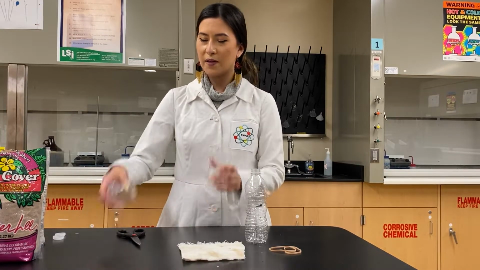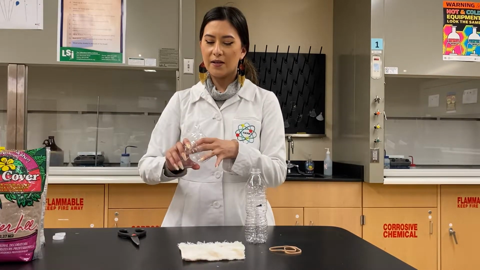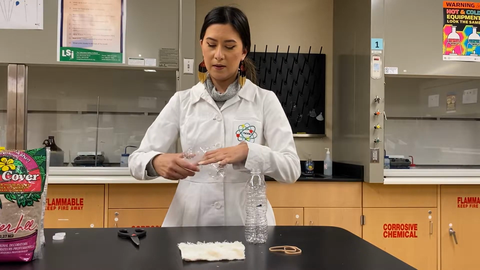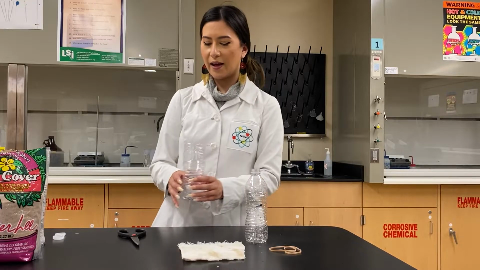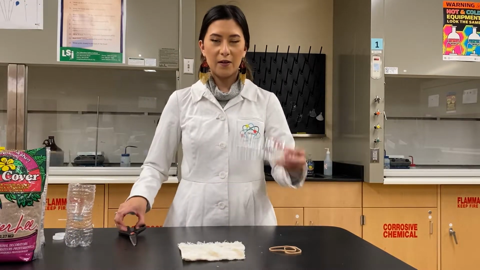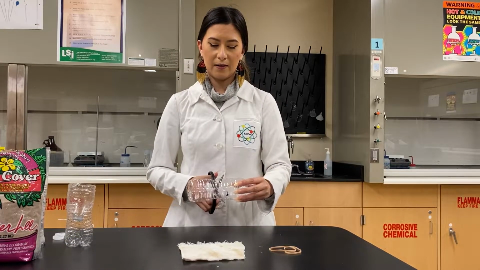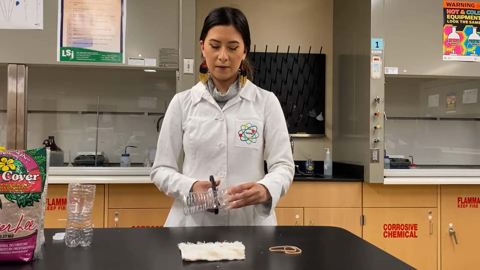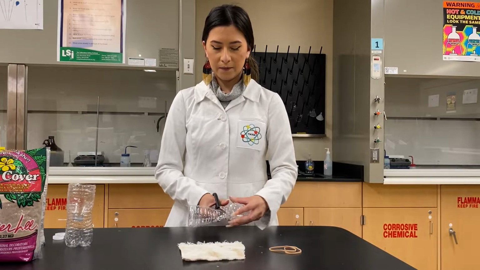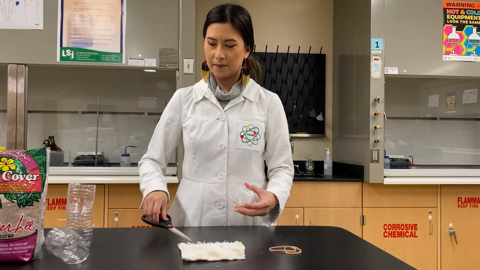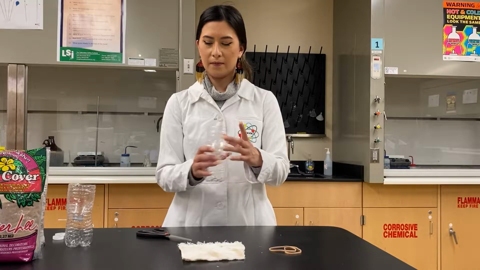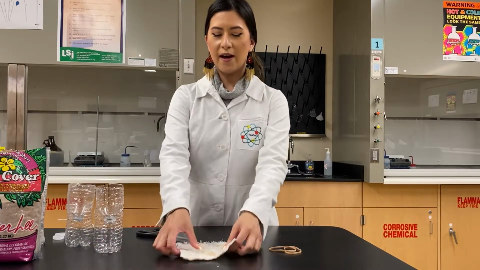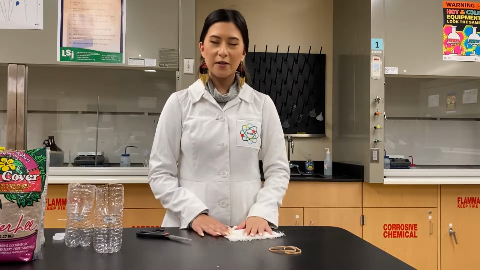So we have 2 pieces now, and then I'm going to take the top, and I'm just going to put it right in there like that, and then do the same for the second. Put those aside. And then we're going to take our rag and cut just a little square.